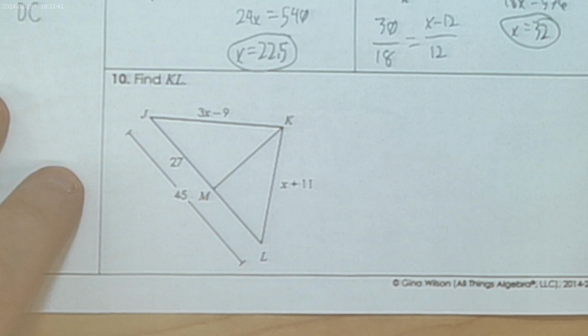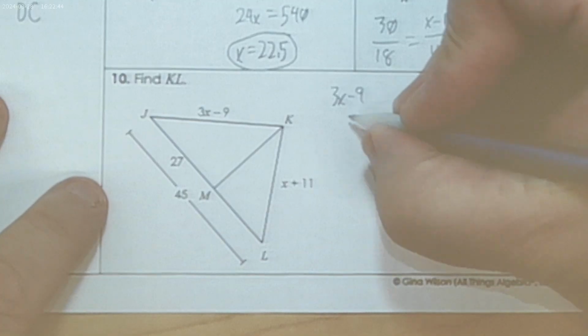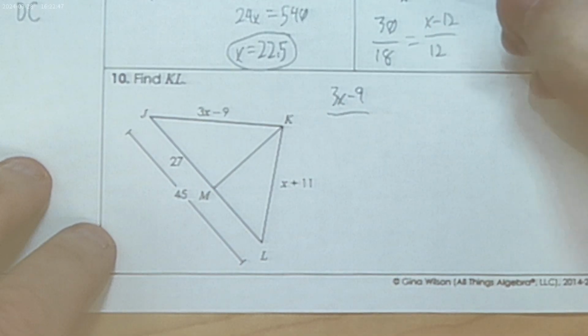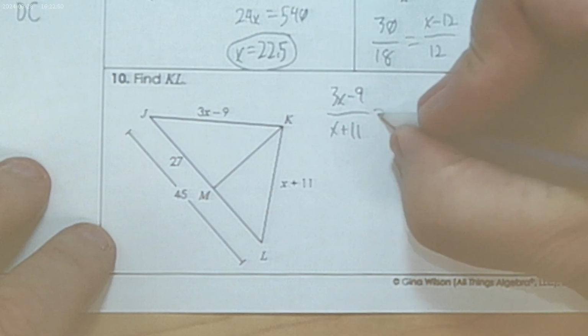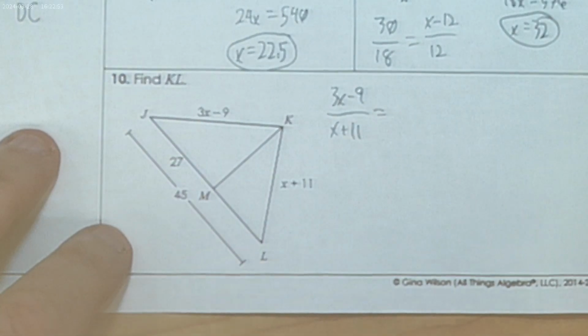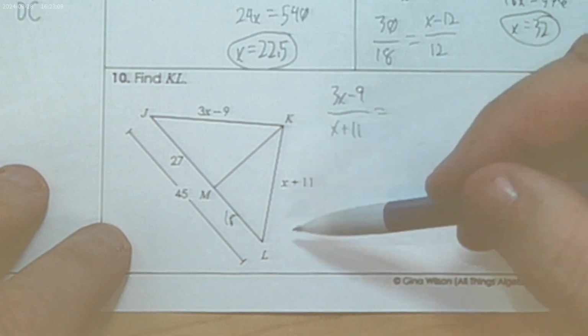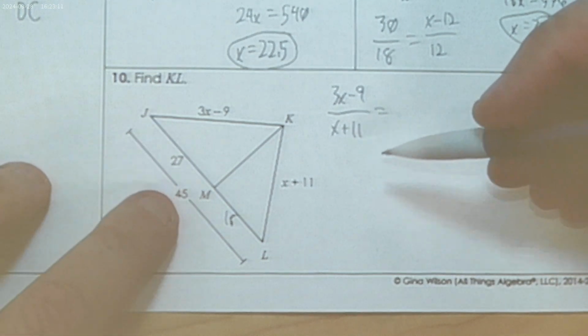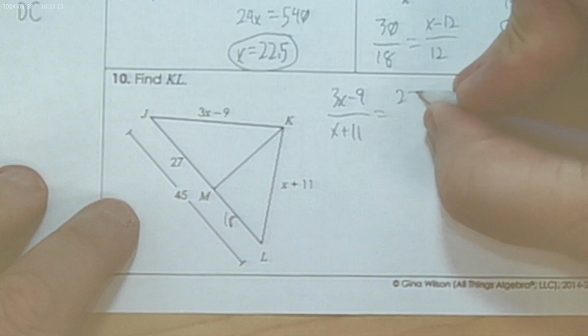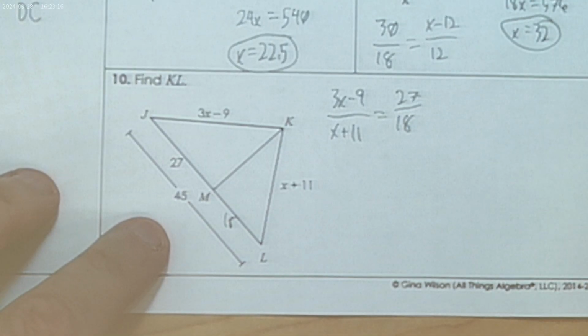All right, so this gives me 3x minus 9 is to x plus 11 as, here we go, 45 minus 27 is 18. Well, that wasn't too bad. Okay, so 3x minus 9 is to x plus 11 as 27 is to 18. Again, I don't mind clever. It's just mindless busy work with button pressing.